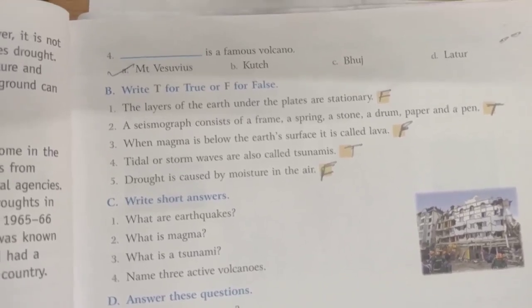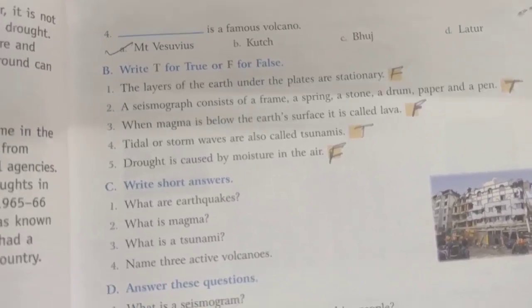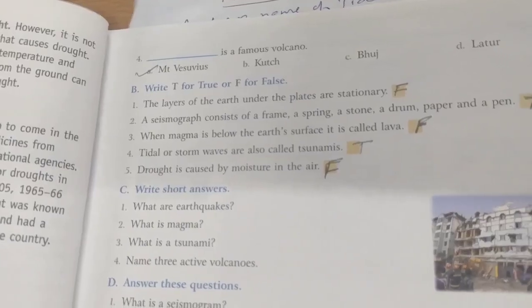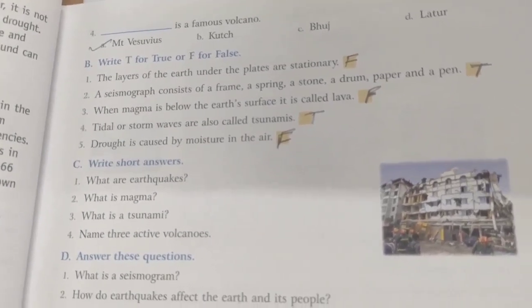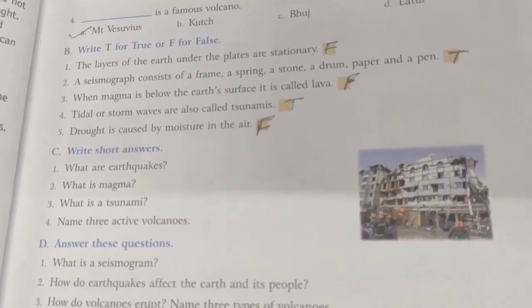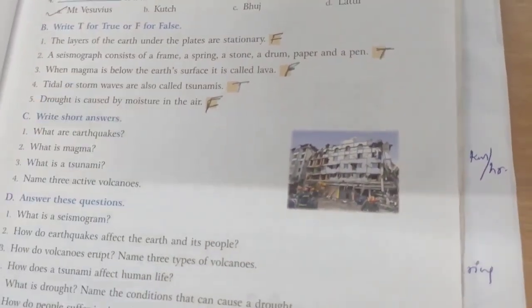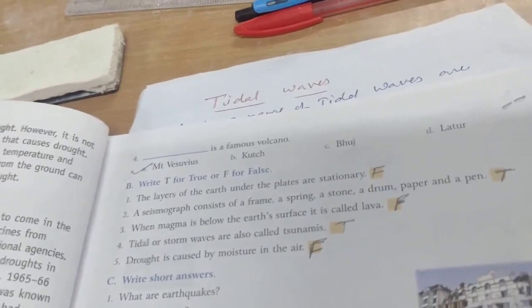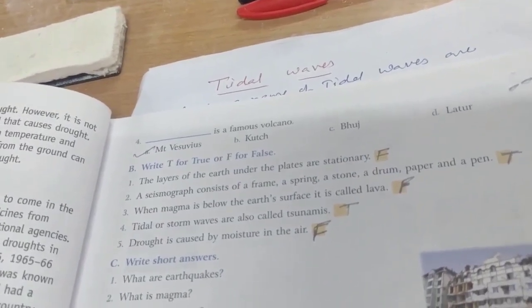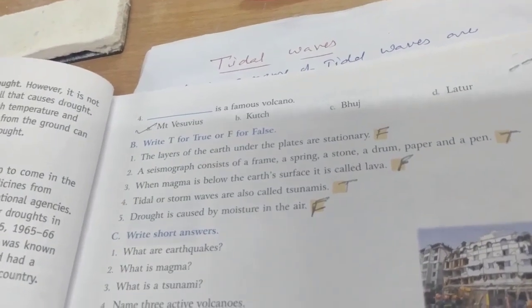Now come on to exercise B. Write true or false for the answers. Question number 1. The layers of the earth under the plates are stationary. No, it's not stationary. It can slide on each other. Write down false for this. Question number 2. A seismograph consists of a frame, a spring, a stone, a drum, a paper and a pen. Yes, it's true. Write down true. When magma is below the earth's surface, it is called lava. No, write down false.